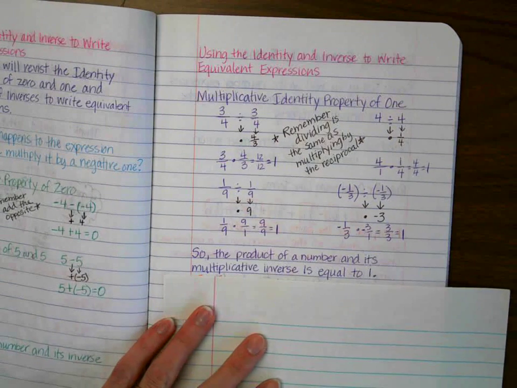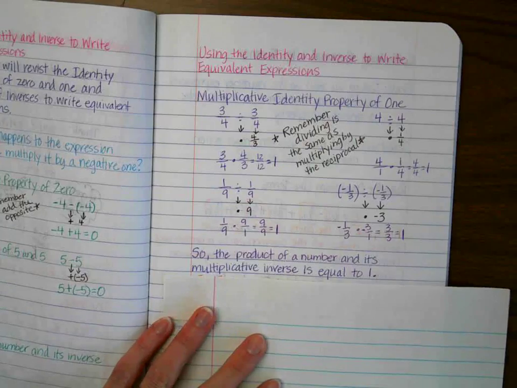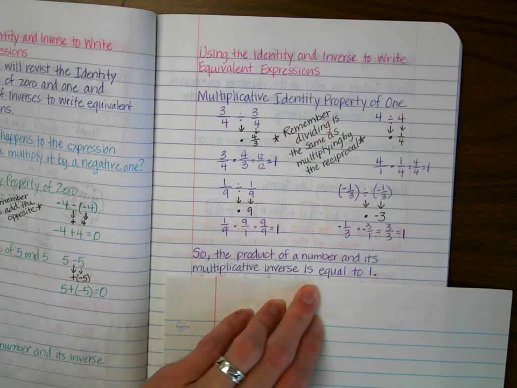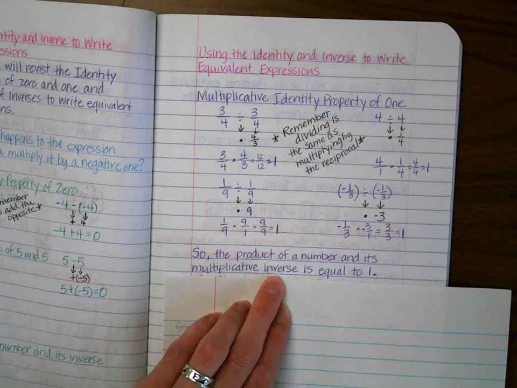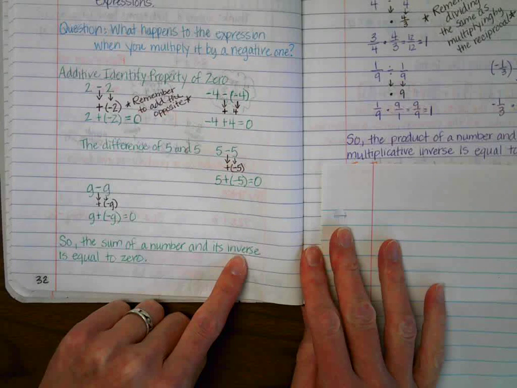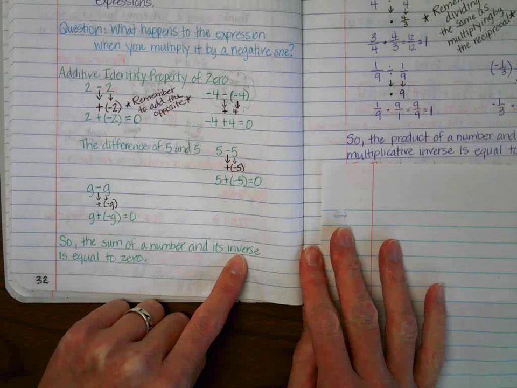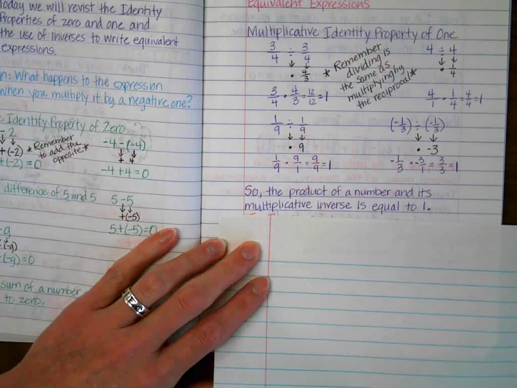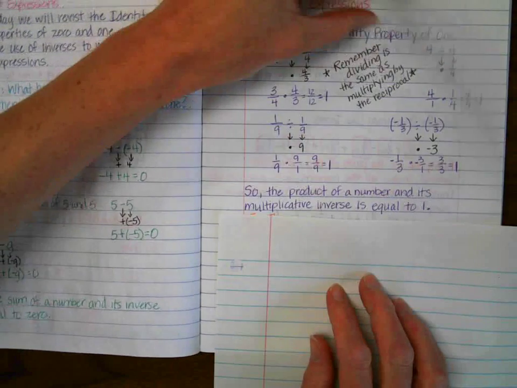Okay, so the rule for this one is, the product of a number and its multiplicative inverse, or reciprocal, is equal to 1. So inverse in this manner was reciprocal. Inverse in the other manner is opposite. Okay? When it's adding, it's called an opposite. When it's multiplying, it's called a reciprocal. Okay? So now I want you to try some.